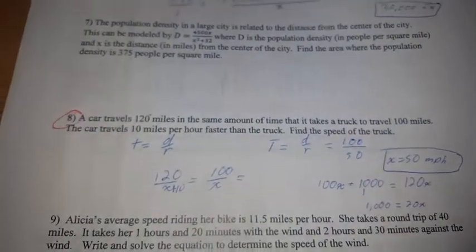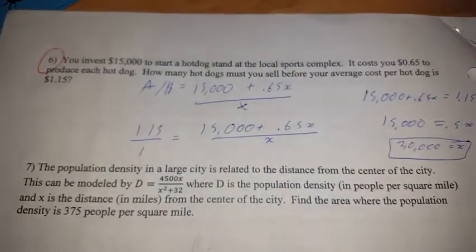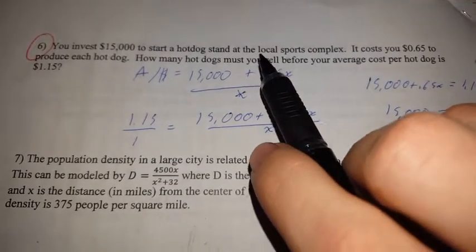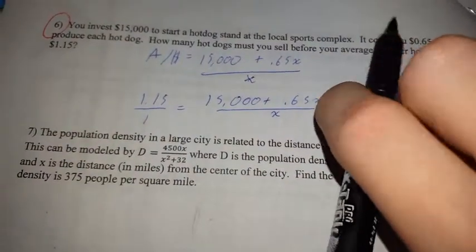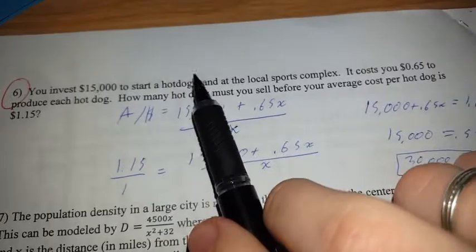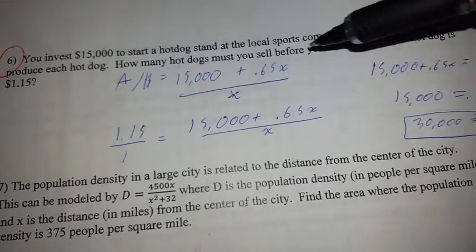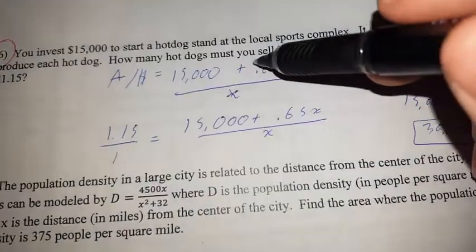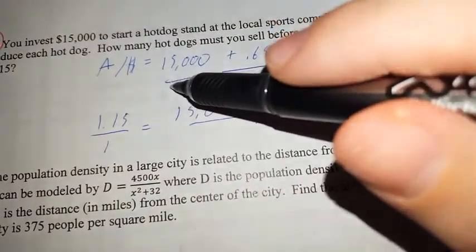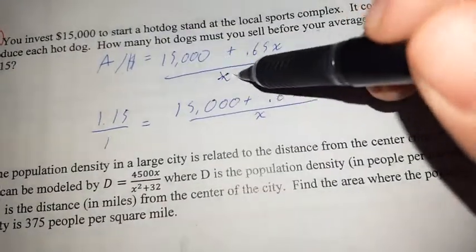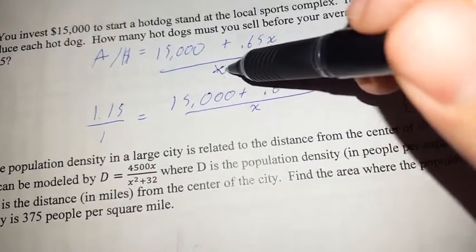Onto the next one. Problem number 6. You invest $15,000 to start a hot dog stand at the local sports complex. 65 cents. Average cost per hot dog is $1.15. This is the same thing. It's easy peasy. You set up an equation to find the total cost and then modify it so you get the average. That gives you your x.